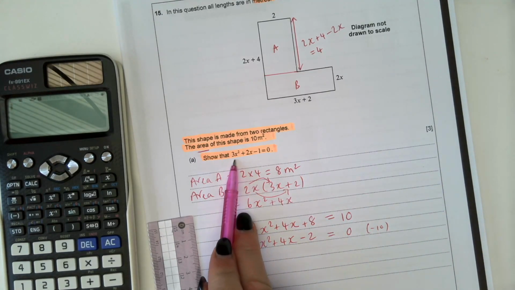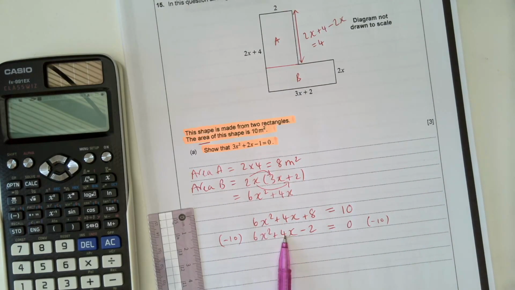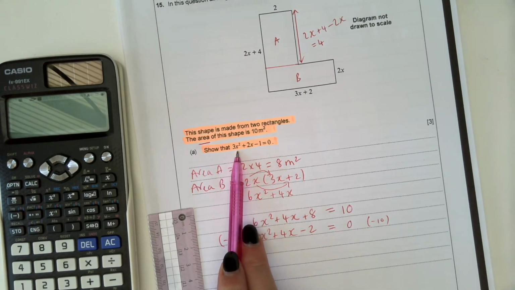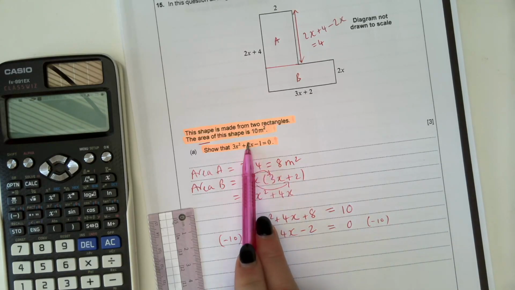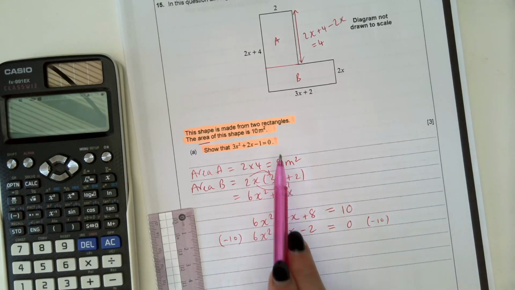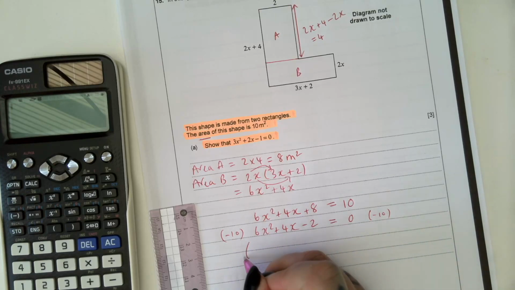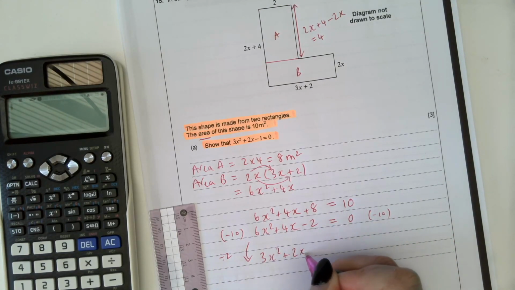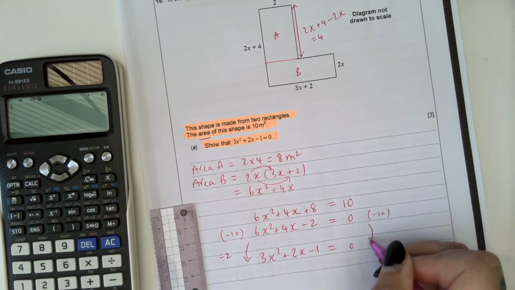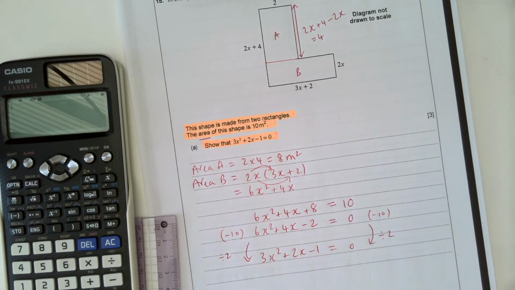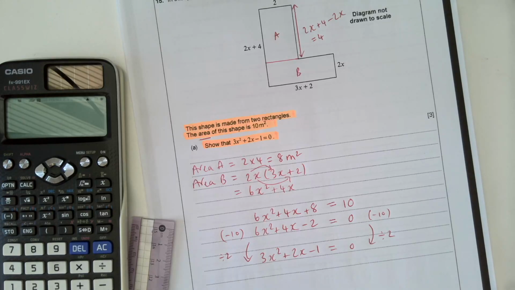Now I'm going to compare this with this. It doesn't match. However, what you can spot is that 6x squared is double this, 4x is double 2x, and minus 2 is double minus 1. So we're going to divide everything by 2. So 3x squared plus 2x subtract 1 is equal to 0. So we've shown that that quadratic expression is true.